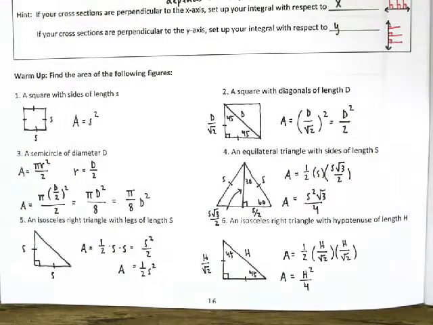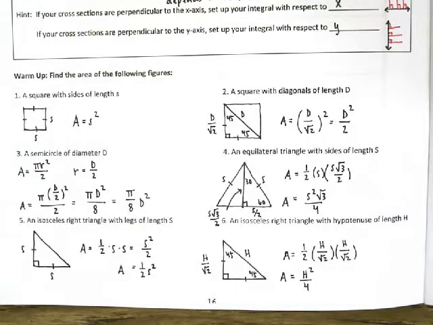So those are the area formulas that will be used commonly when we're doing these types of problems. So now that we've got all this out of the way, let's actually take a look and see what these problems are going to look like.